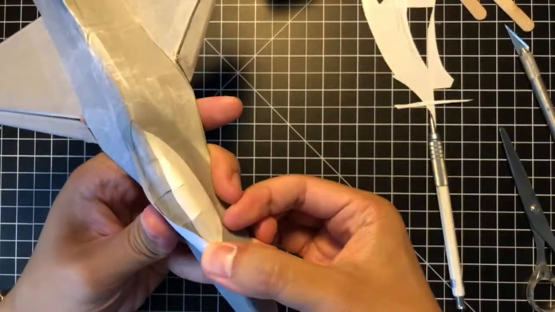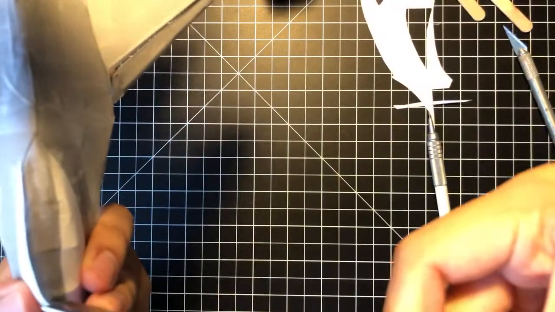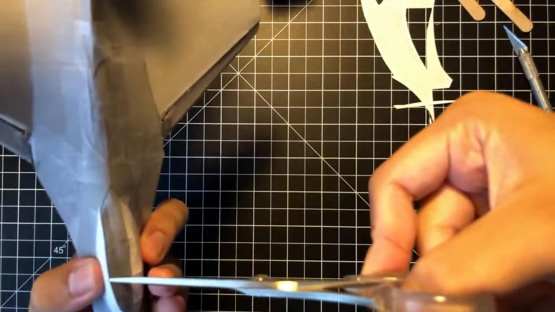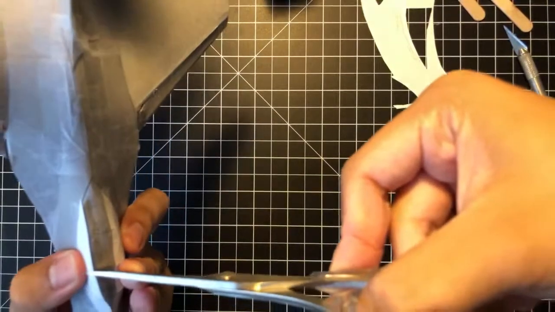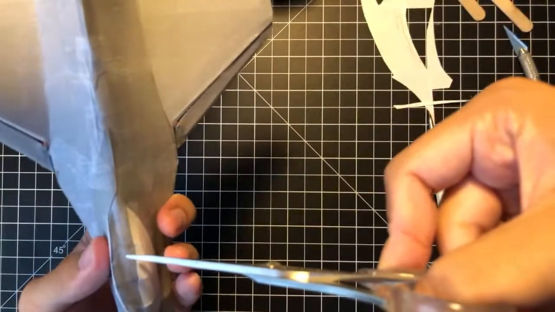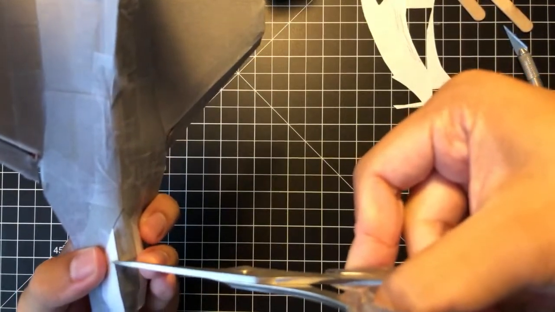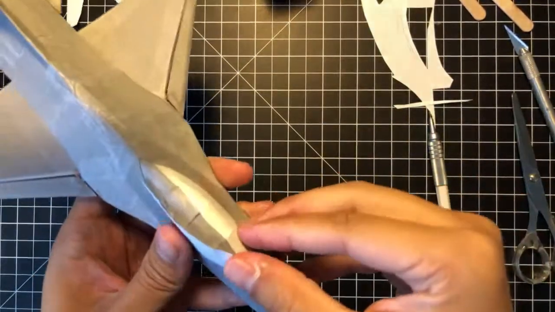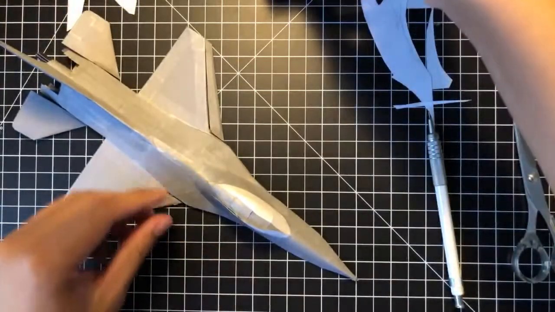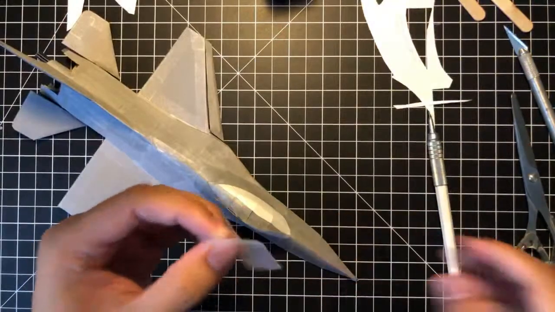And then comes the tedious part of cutting some slots here. Slot here. This isn't a precise process by any means, but we have that, and now we can begin the process of closing it up down the middle.